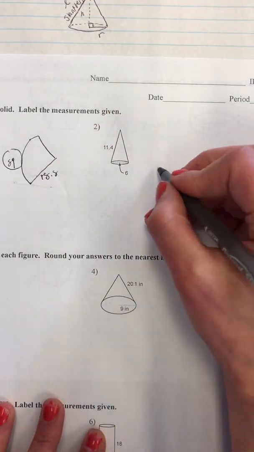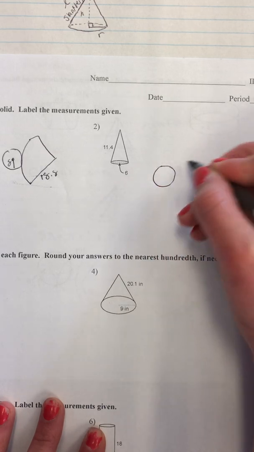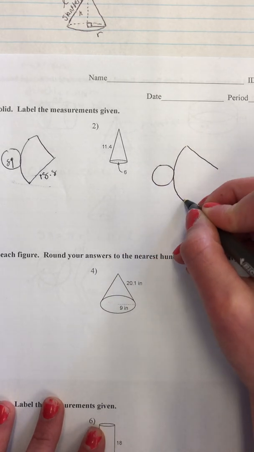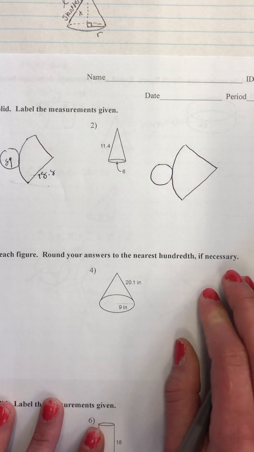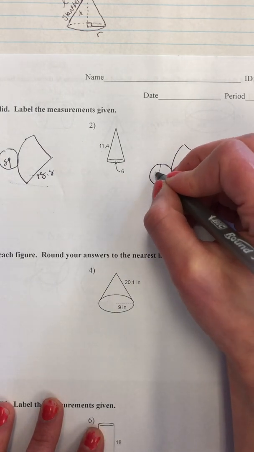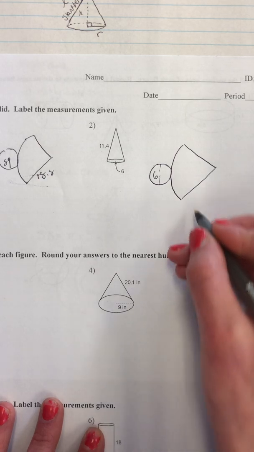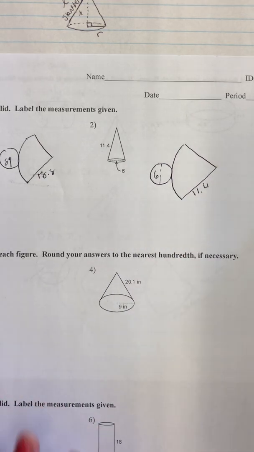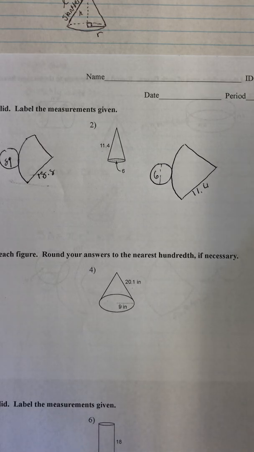Again, we have another cone, so we're going to use the same net. It's going to look like this. The diameter this time is 6. And our slant height is 11.4. So this line right here is going to be 11.4 because it is directly cut along the slant. Now, let's look at number 3.